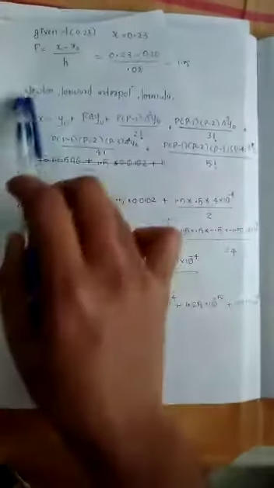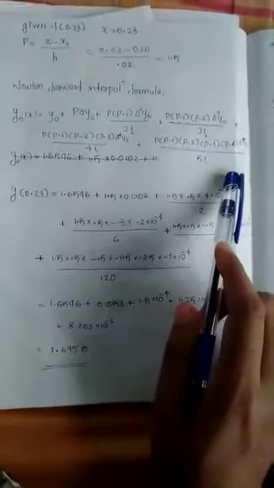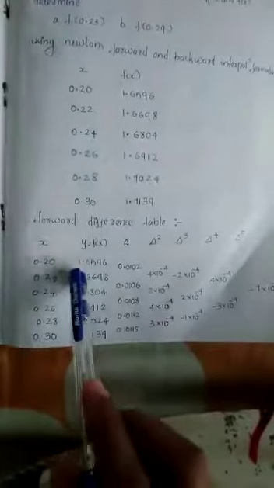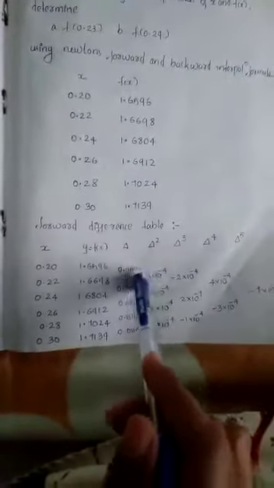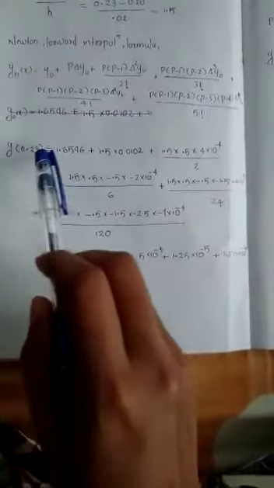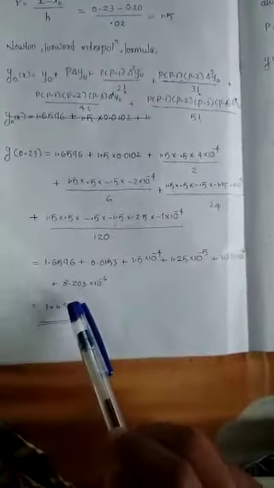And now we consider the Newton's forward interpolation formula. This is the Newton forward interpolation formula. So we get all the values. y0 is the first value in this table, and y1 is equal to this, y2 is equal to this. The first terms in this table, we substitute. So we get y of 0.23 is equal to this.